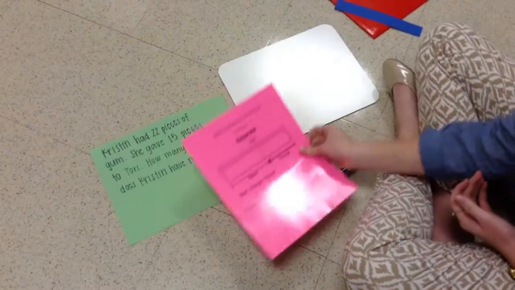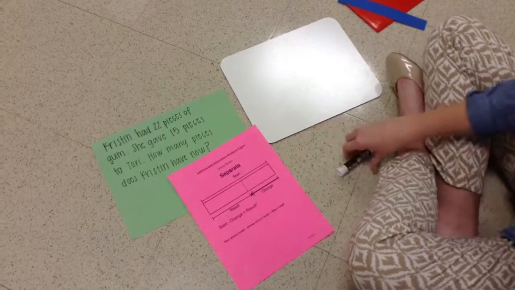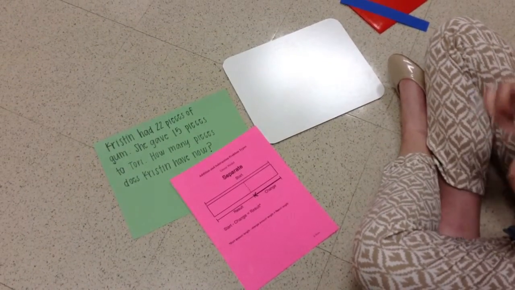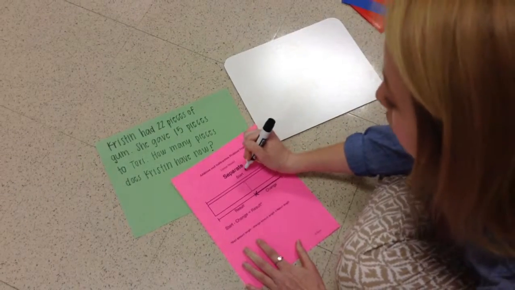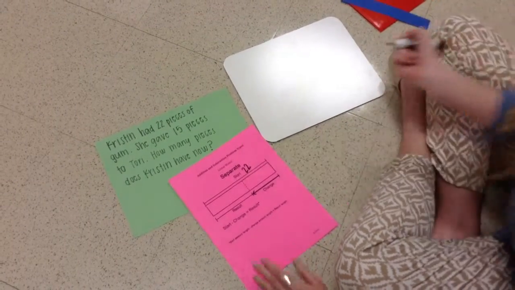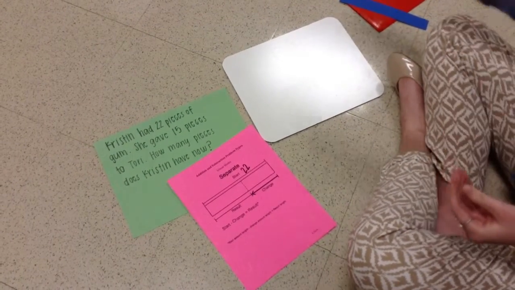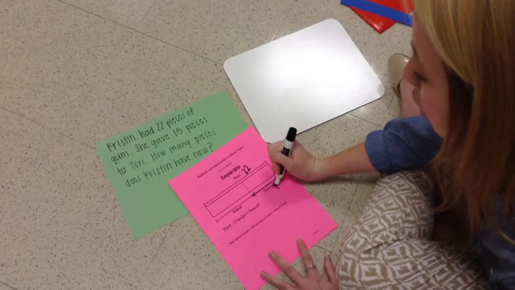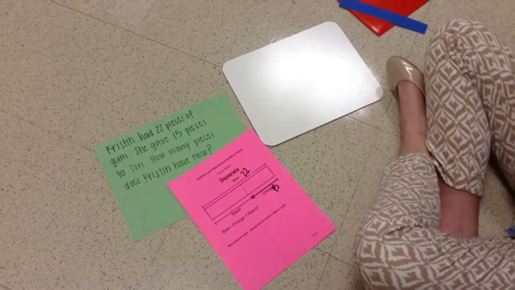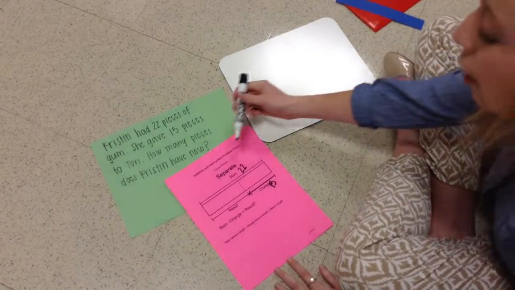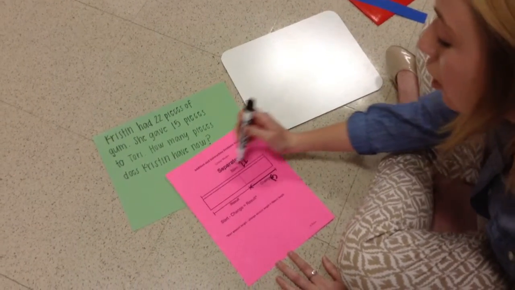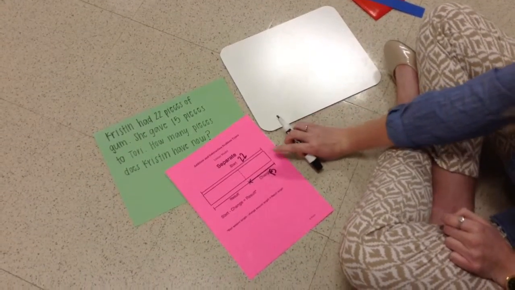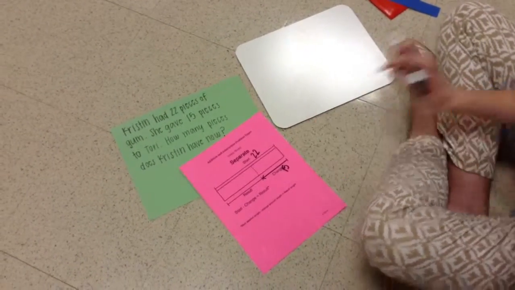So, if we look at our separate linear model, we see that we have the start, which is 22, and she gave away 15 pieces to Tori. So that's going to be our change, the 15 pieces that she gives to Tori. And notice how I'm writing my numbers on the lines and not in the boxes, because this is a linear model, not an area model.